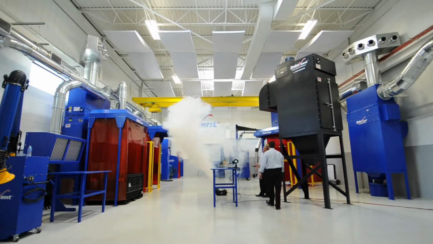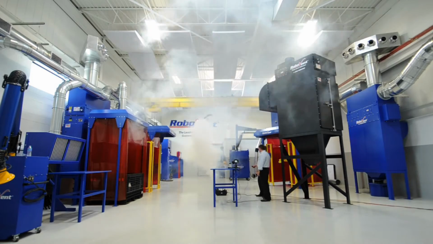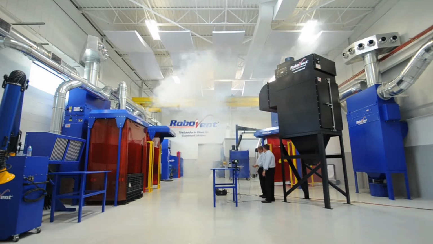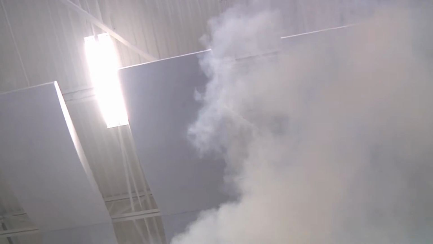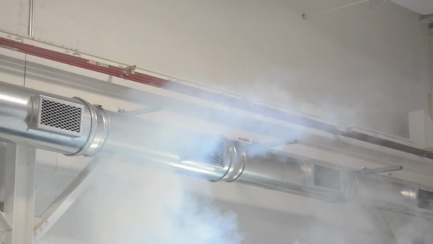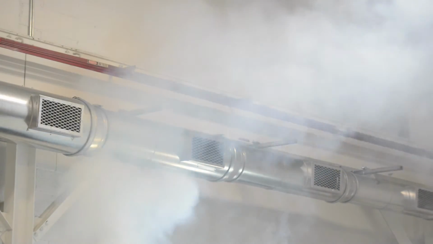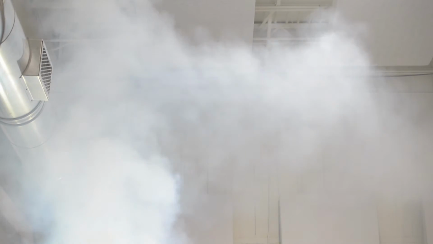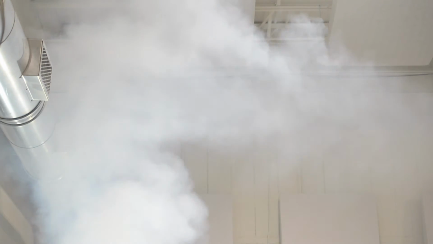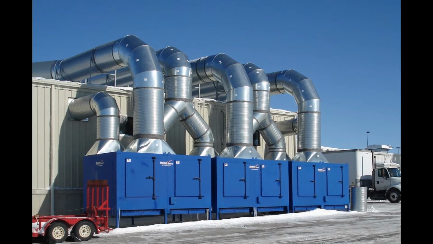In this demonstration, we filled the room with over 17 million particles per cubic foot to show the operation of the push-pull system. In 20 minutes, the room was clean and measuring under 16,000 particles. It is clearly seen how the air moving across the room from the push duct to the pull duct captures the smoke so it can be filtered out by the dust collector unit.